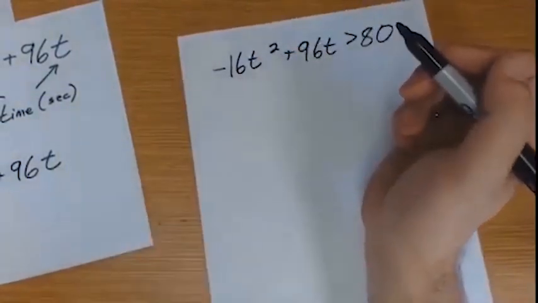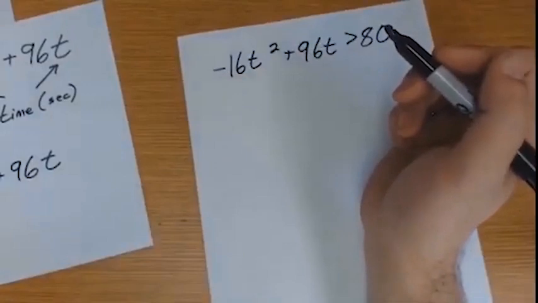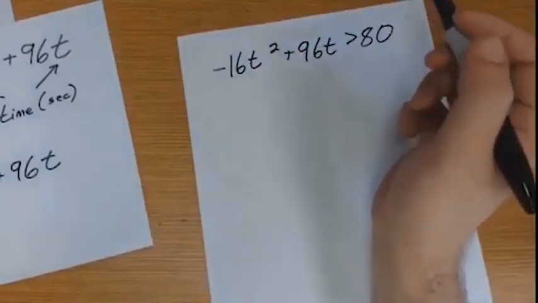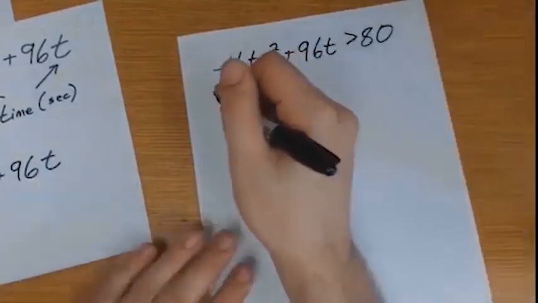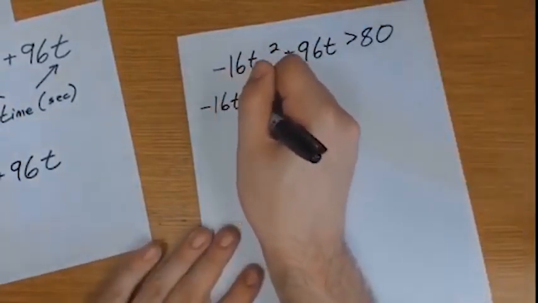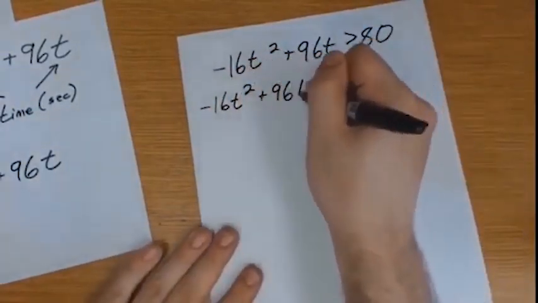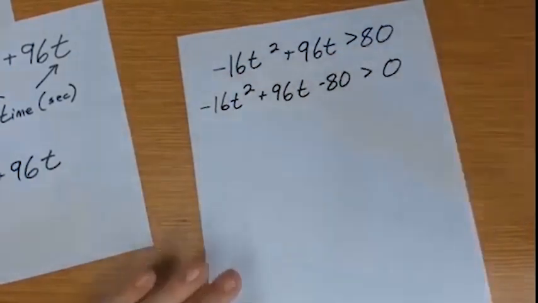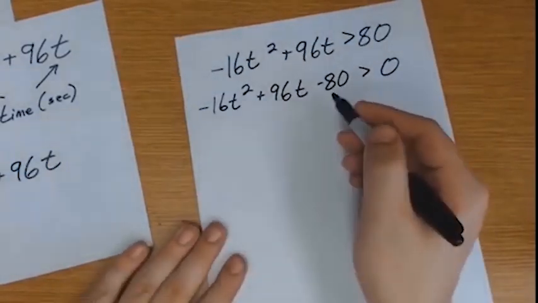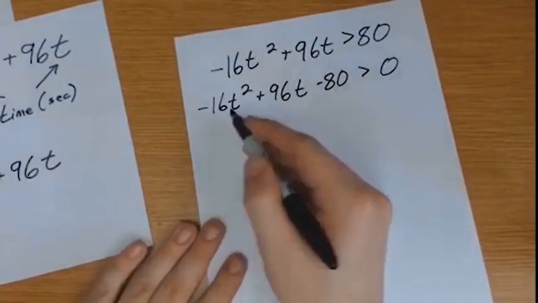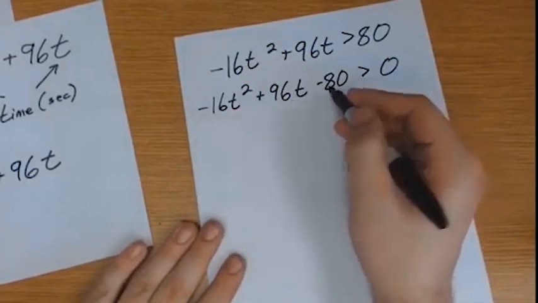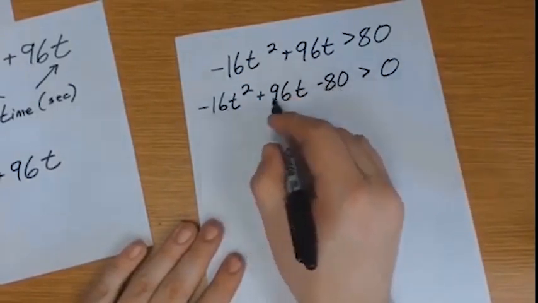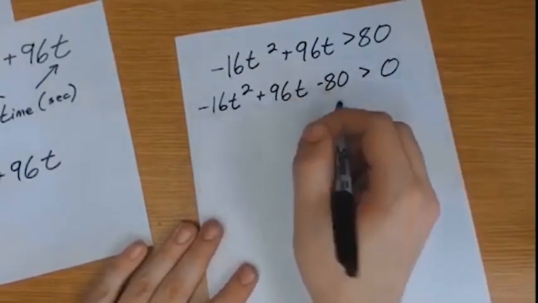We're going to factor. Before we can do any factoring, we want to get everything on one side. So subtract 80, 0 on the other. Here, 16 is actually a number we can take out of all of this.